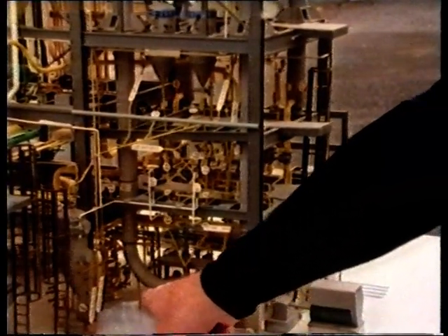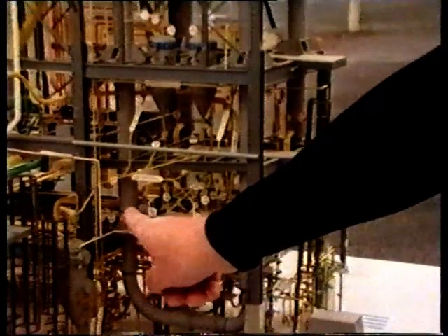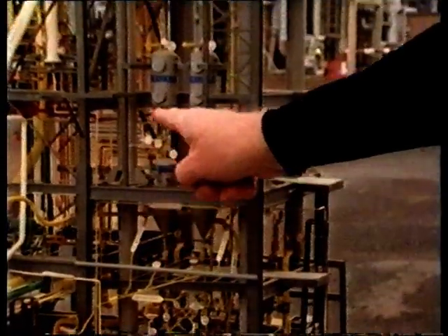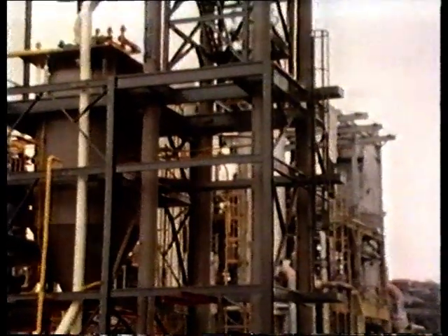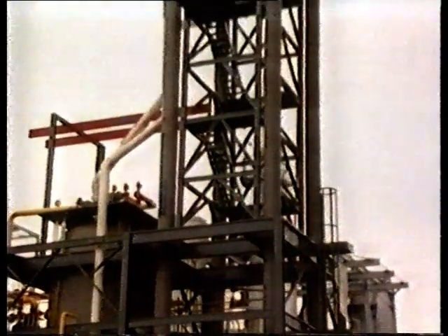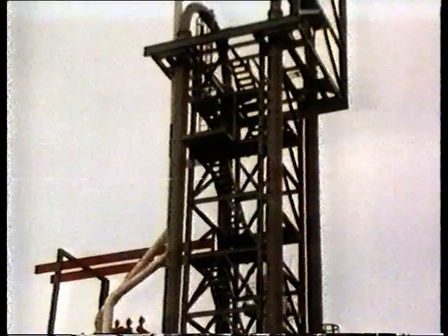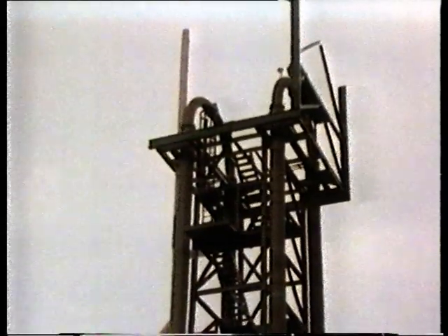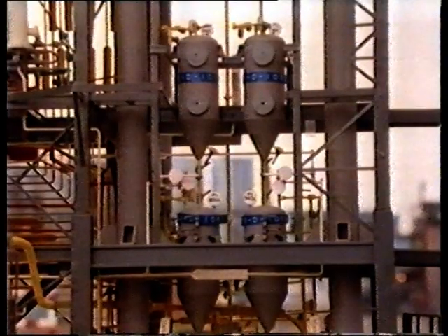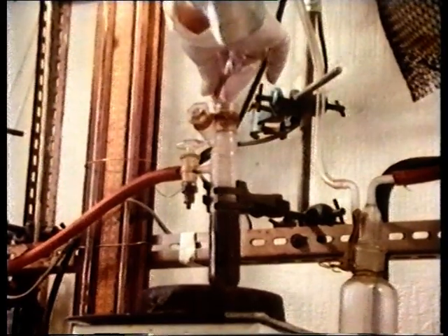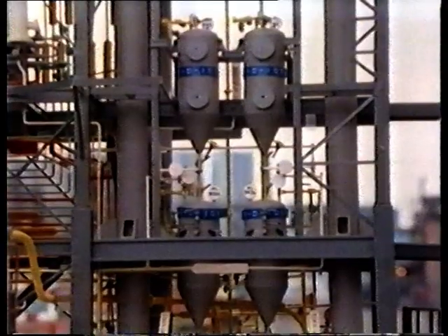Here on the model is the bottom of one of the reactor loops. See how it stretches upwards. And here's the top. These containers hold the catalyst. They correspond to the glass tubes we saw in the laboratory apparatus.